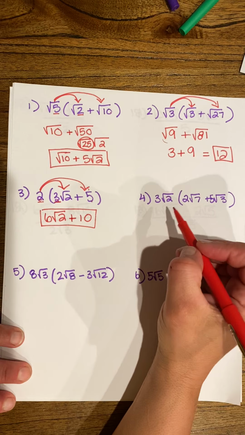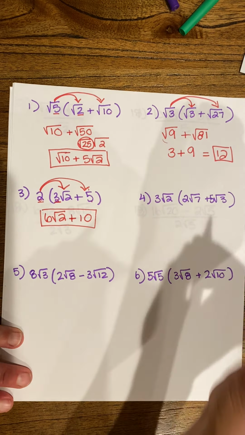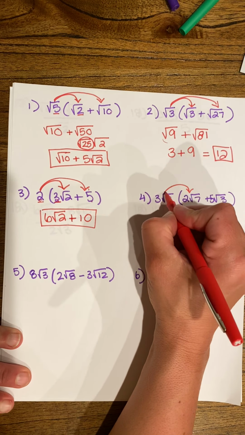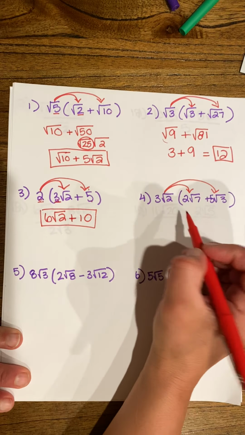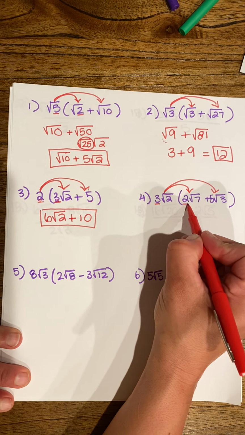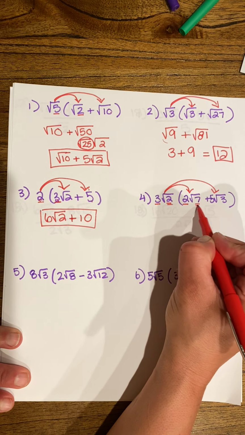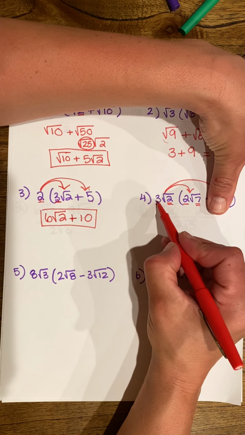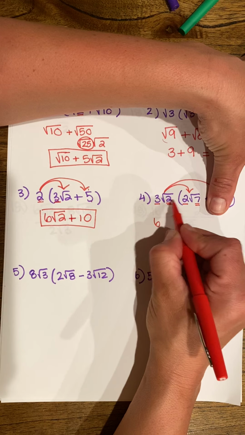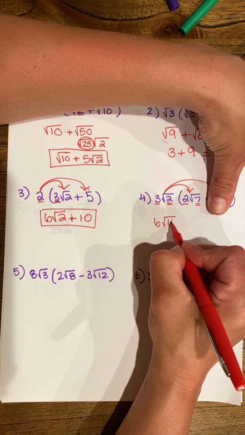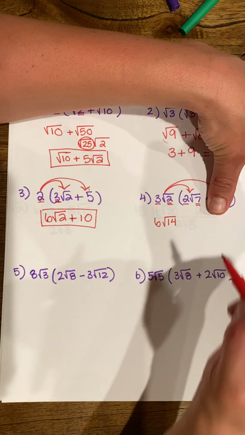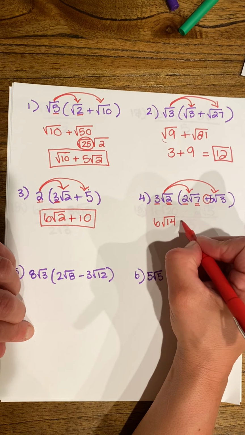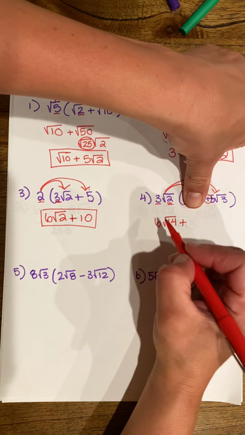In number 4, you'll notice I'm adding just more stuff as we go along. So number 4, I'm still only going to multiply twice, but do you see now I have an outside and an outside, I have an inside and an inside. So when we do, we're going to pretend this isn't here. Remember, we multiply outside numbers and get 6, inside numbers and we get 14, but it's still in a rad. We bring down this plus, we ignore this one.